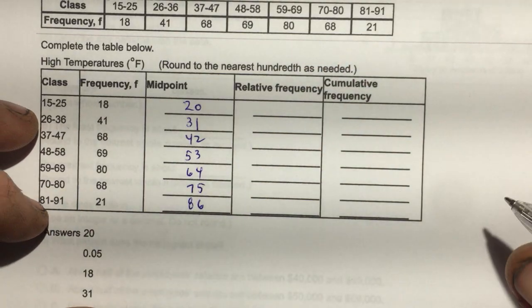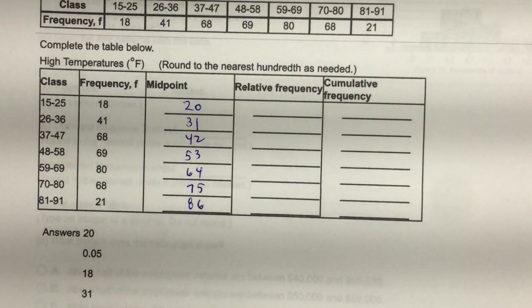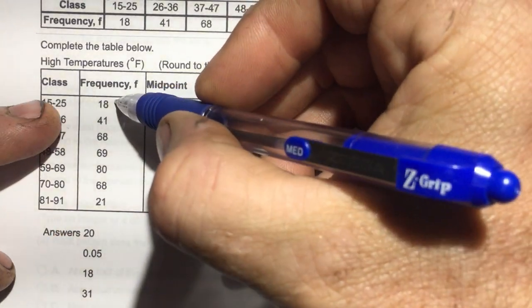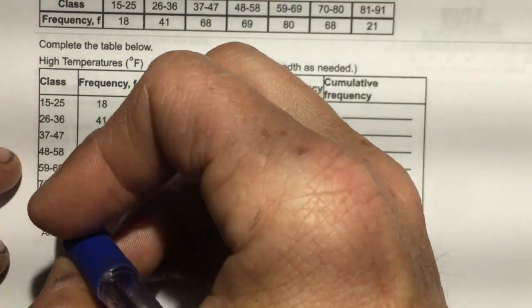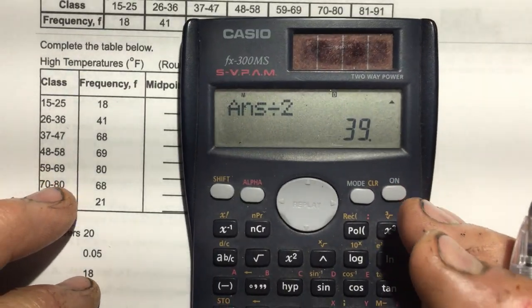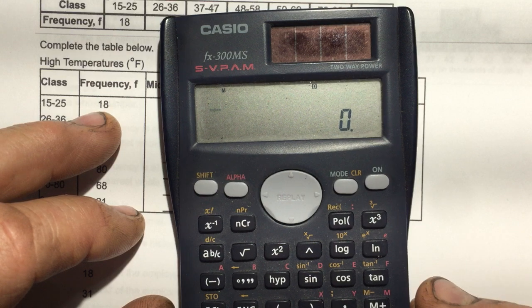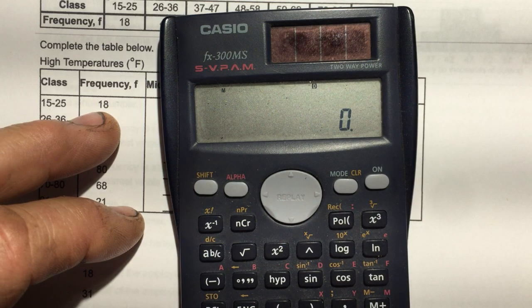Okay. Now the relative frequency. I've got to add all these up and get the sum. So I'm going to put the sum down here at the bottom of this. Okay, I'm going to add them up. Now, I recommend doing these twice because you might punch the buttons wrong.